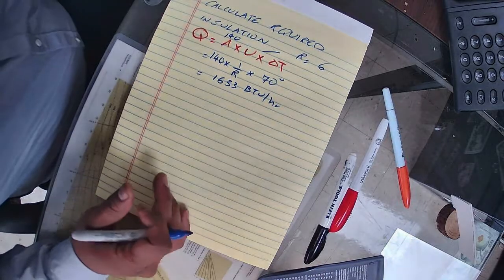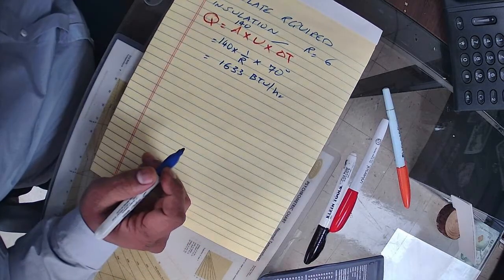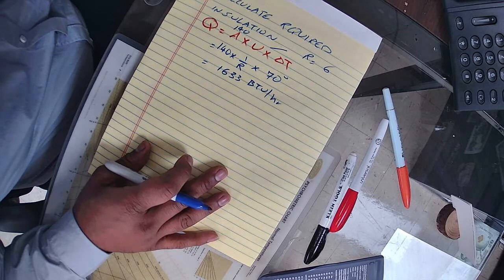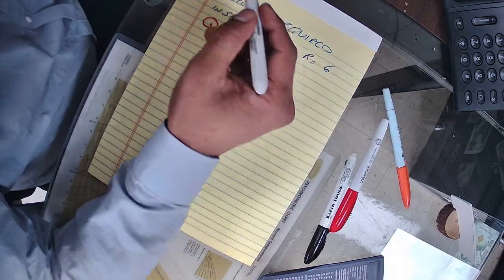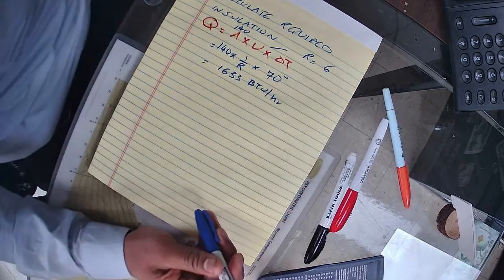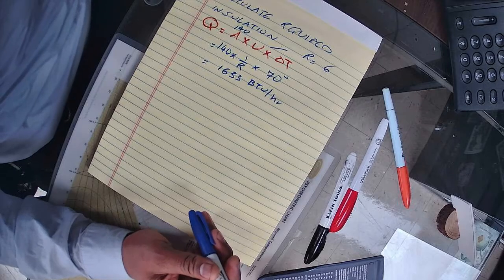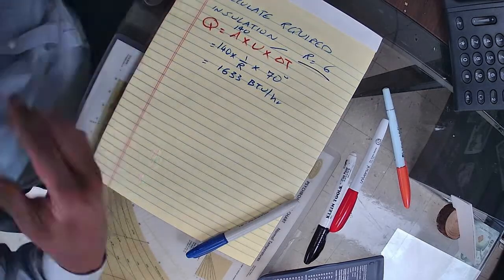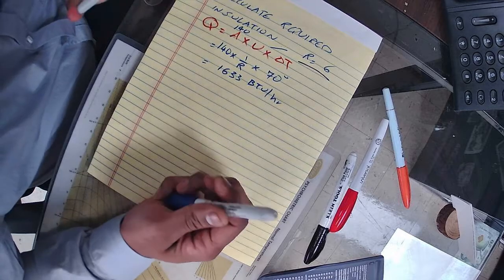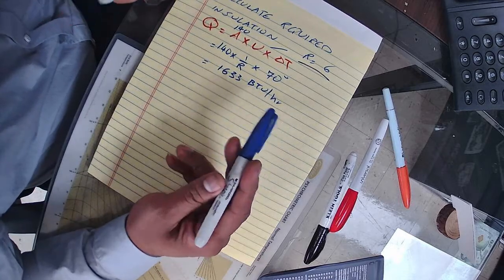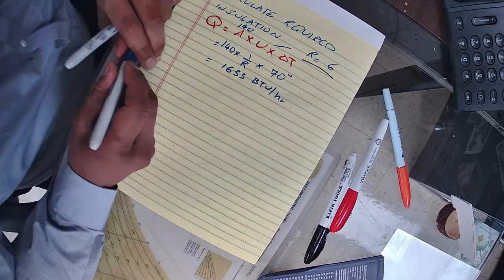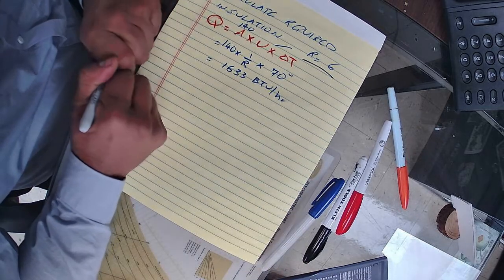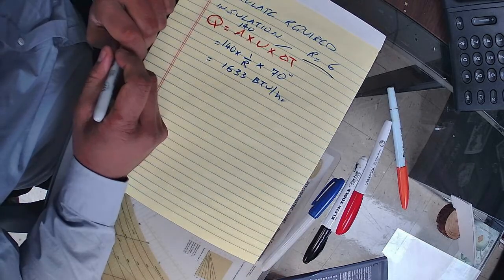So let's say I want to reduce that heat loss. I would like to add some insulation. What should I do? You probably thought about increasing the R value by adding insulation. When you go to Home Depot or Lowe's and try to buy insulation, you're always going to look at the R value of that insulation. So how much insulation do I need to add?